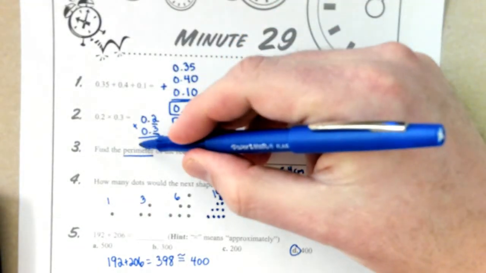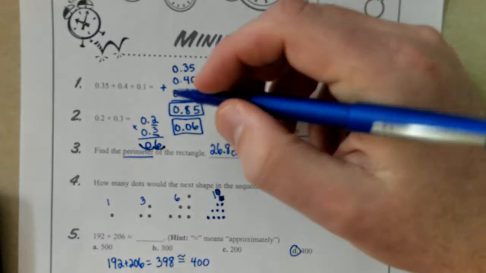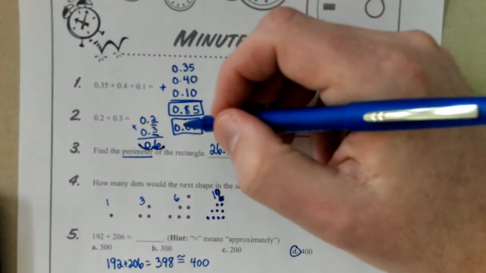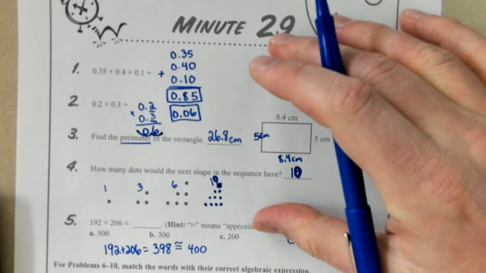And so my answer for 0.2 times 0.3 would be 0.06.